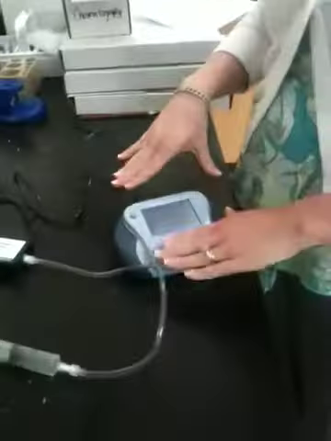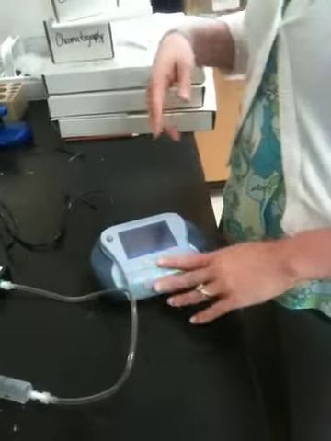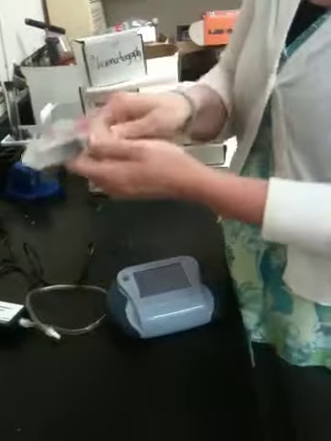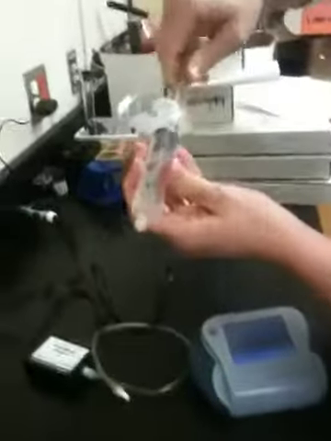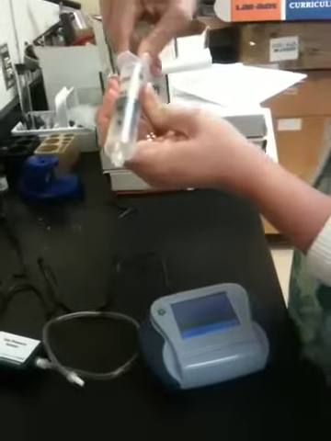So I'm going to show you how this works, but I'm not actually going to let you see any of the data because I want you to find it out for yourself. So to get started, you could probably go ahead and undo this, and you want to set your syringe to 12. So it just slides in and out.